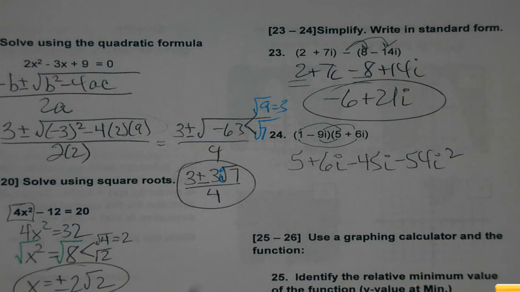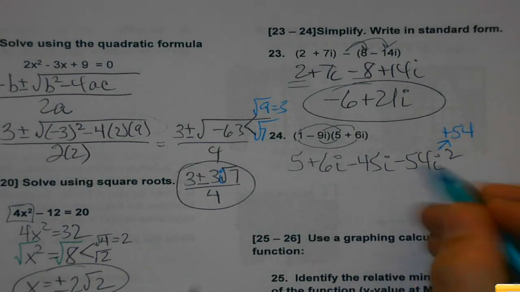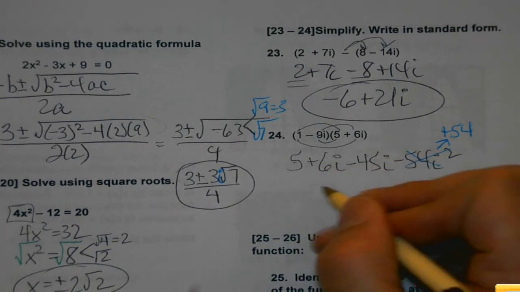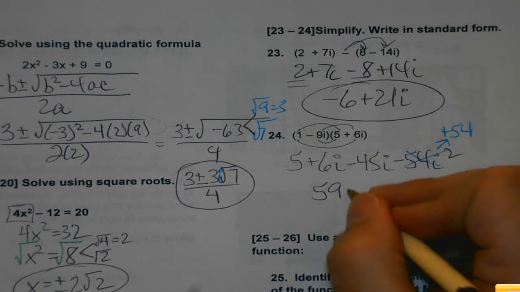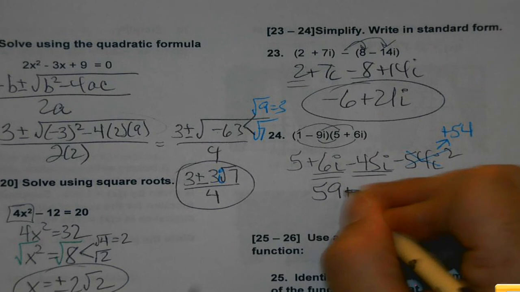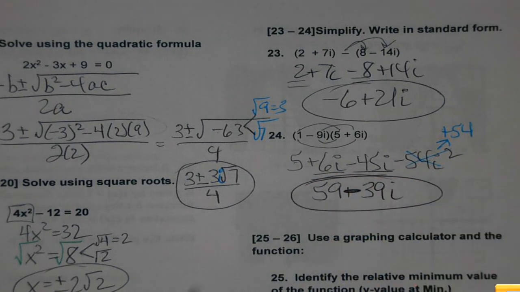-1, that's right. So this is really negative 54 times -1, or positive 54. So when I go to finish this up, 5 plus 54 is 59. 6i minus 45i. Oops, I got a little too quick there with my plus. And I'm good. Okay, last one for today.